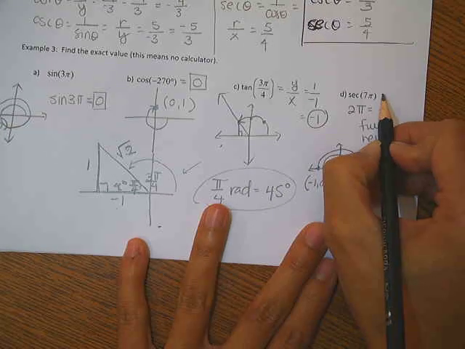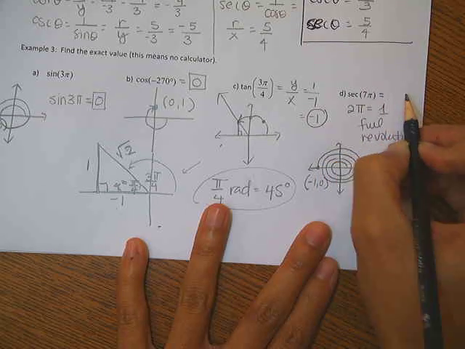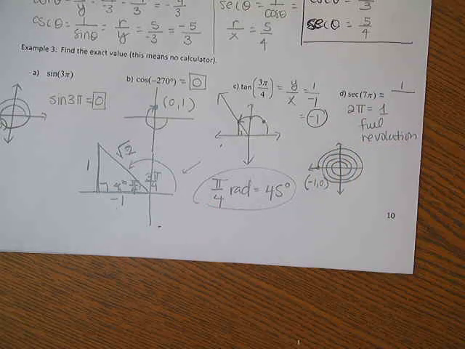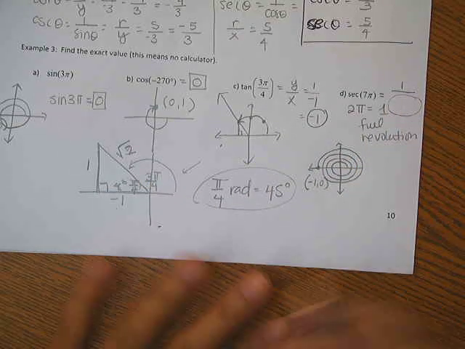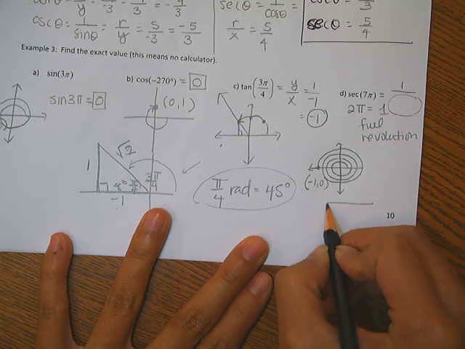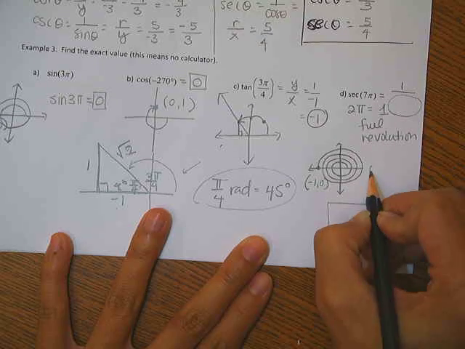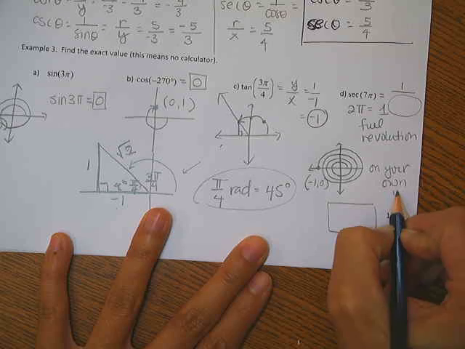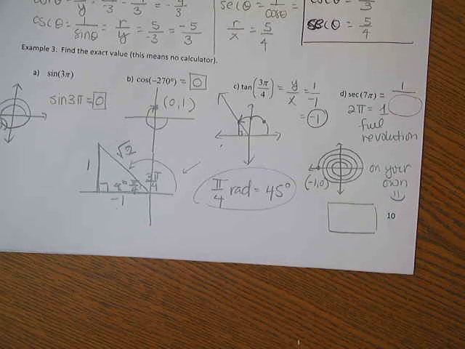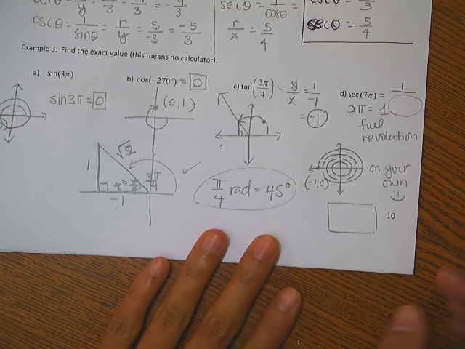So secant, I'm going to help you out a little bit. I'm just going to give you a hint. Secant is the reciprocal of another trig function. So fill this in right here. What is this other trig function? And your job is to find out what the final answer is. So I'm just going to write here, on your own. And when I check your notes the next day, or the next time I'm able to check your notes, I need to see this completed as well.